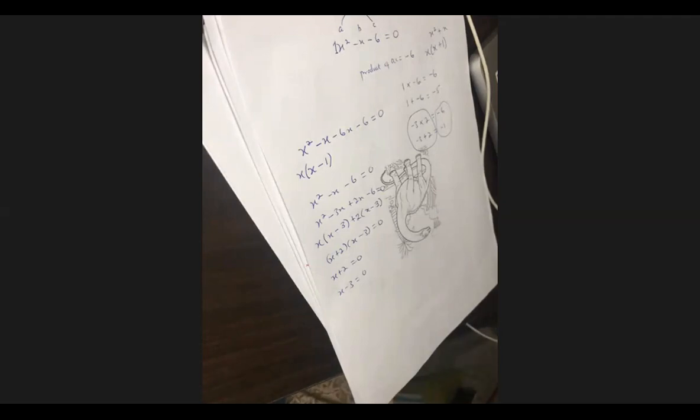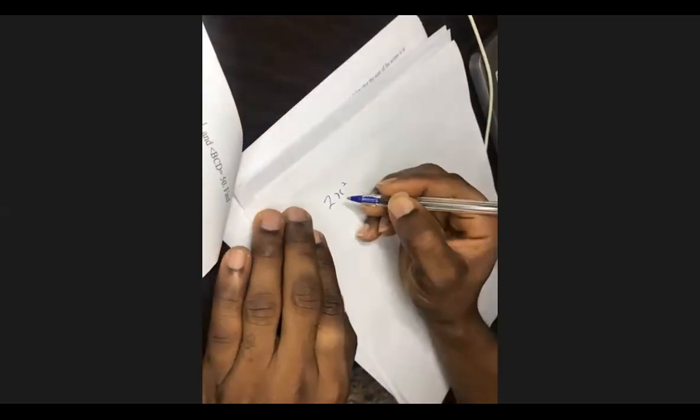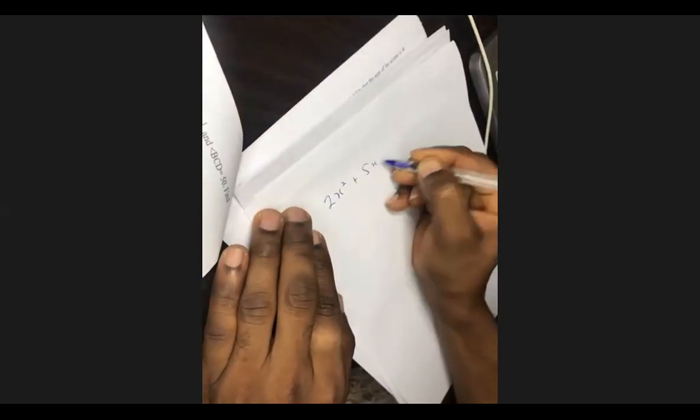Now let's try another example and then let's see. Okay. Good. Now find the values of x in the quadratic expression below. So 2x squared plus 5x minus 3 is equal to 0. Try it and let me see. Okay.